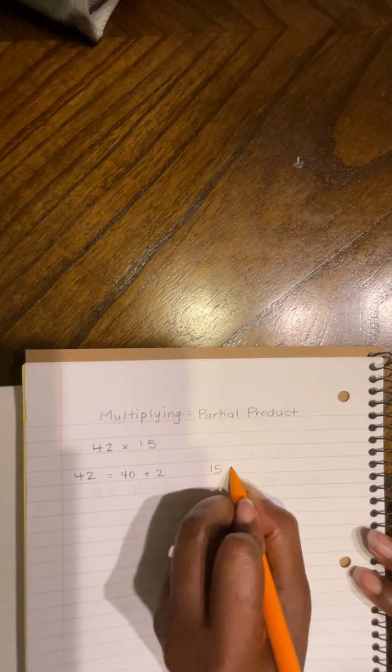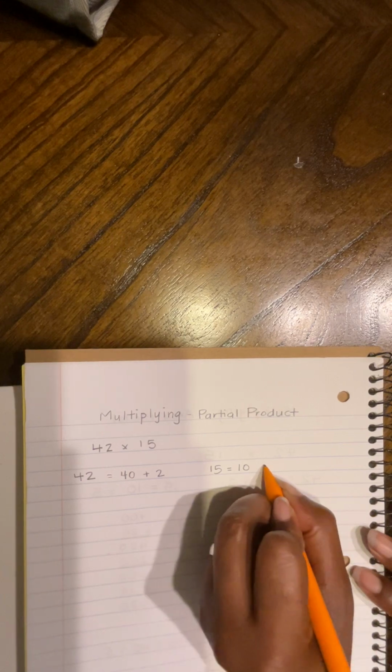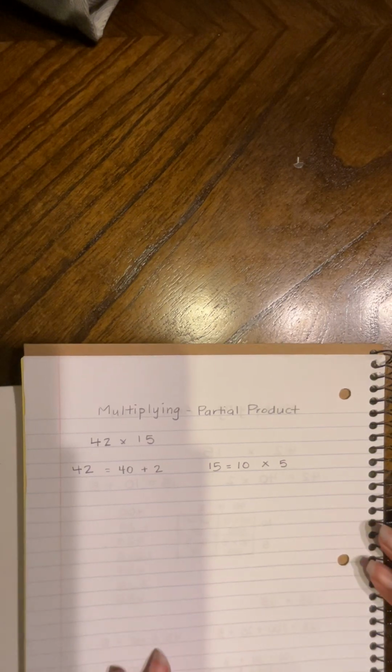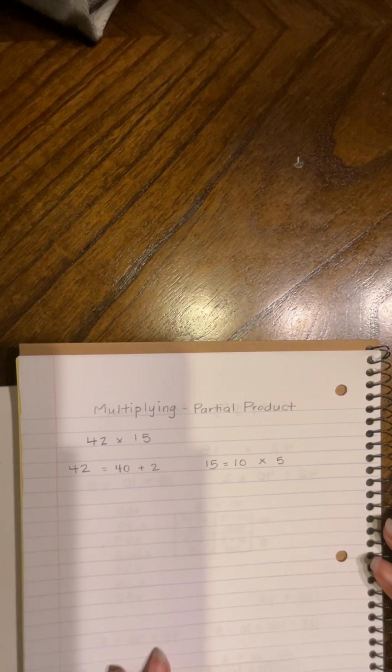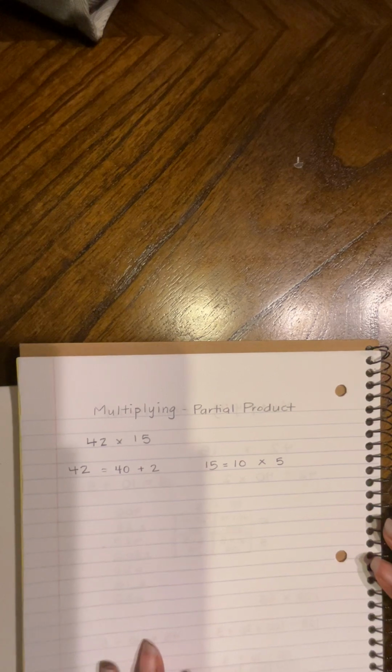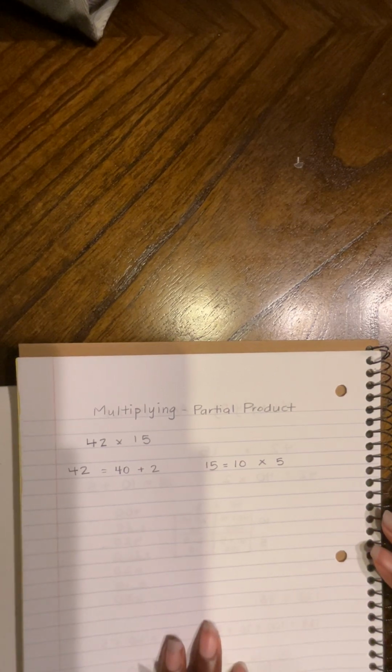With 15, I have a 1 in my tens place, so that is just 10. And a 5 in my ones place, so that becomes the 5. Now I like to set my problem up side by side so I can see the pairs that I'm going to be making.